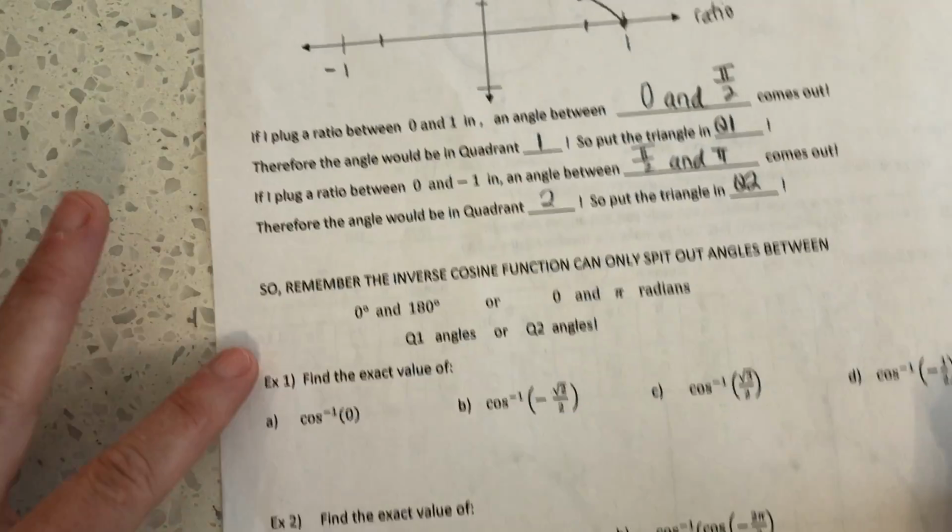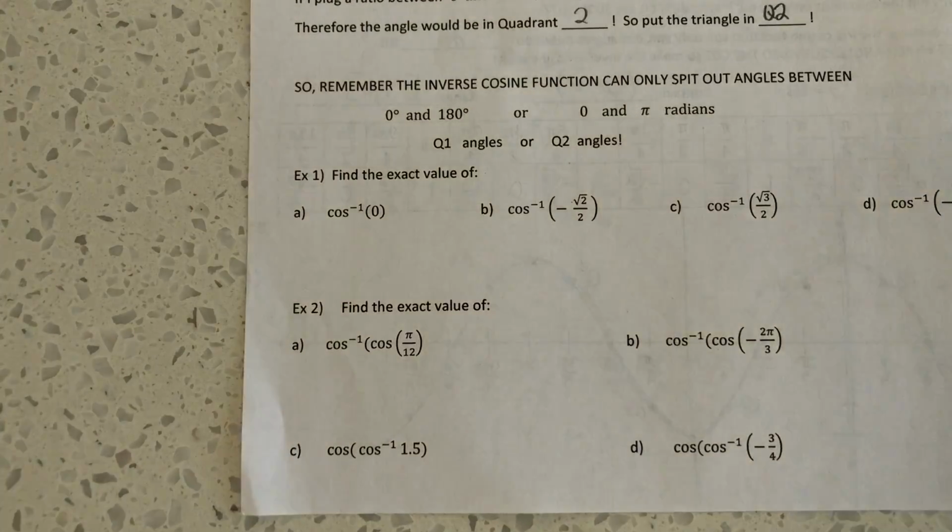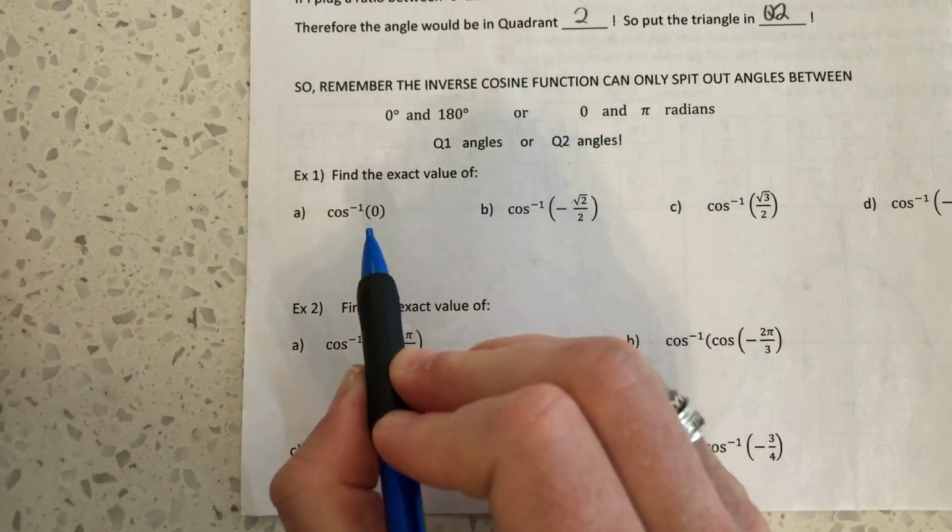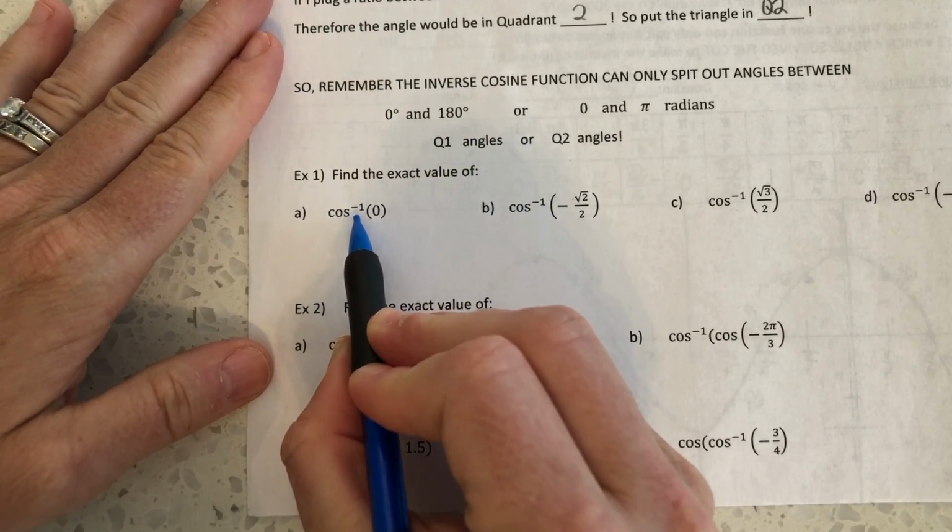All right, let's practice some examples. Okay, so let's say you have to find the exact value of, right? What is the inverse cosine of 0?